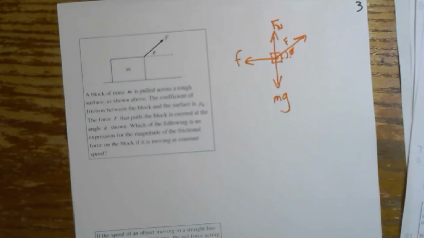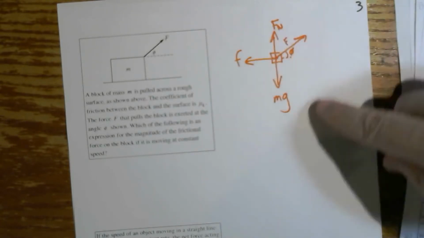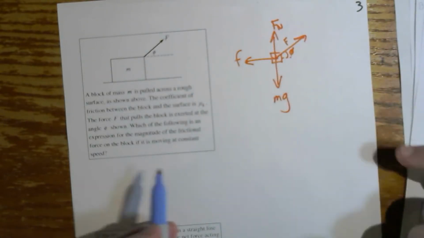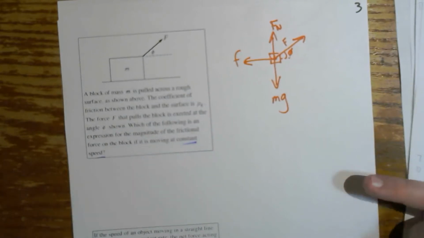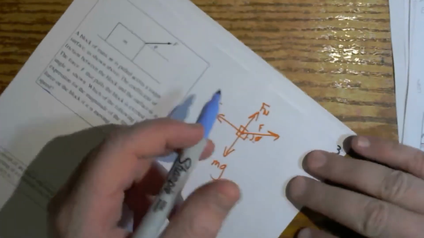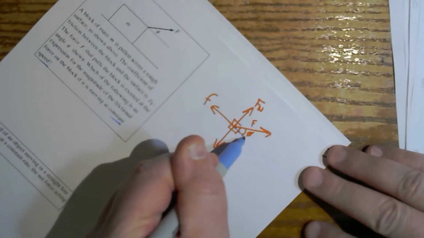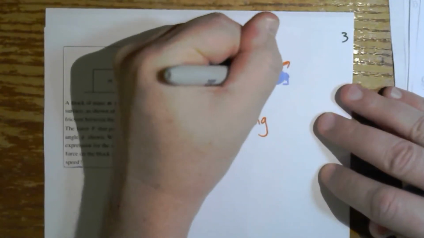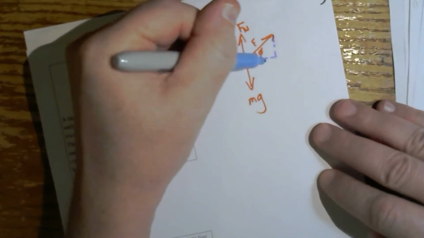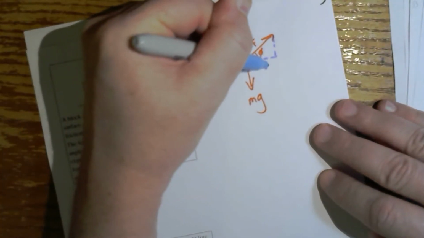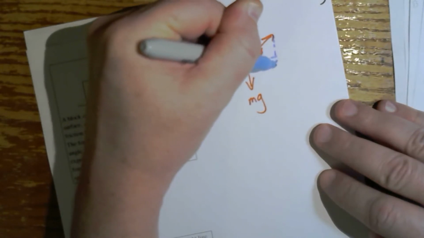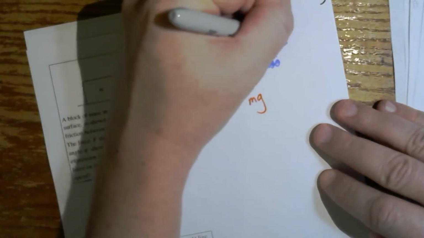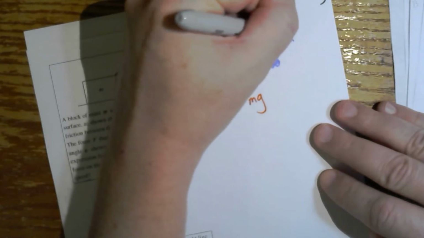And so once you get your free body diagram, what you're trying to understand is that these forces all add up to be zero because it's moving at constant speed. It's in equilibrium. So to make this simple, let's find the components of this applied force. This horizontal component, of course, would be F cosine phi, and the vertical component would be F sine phi.